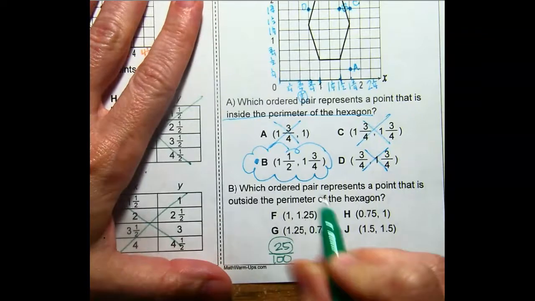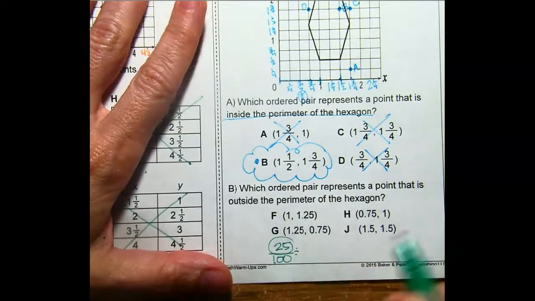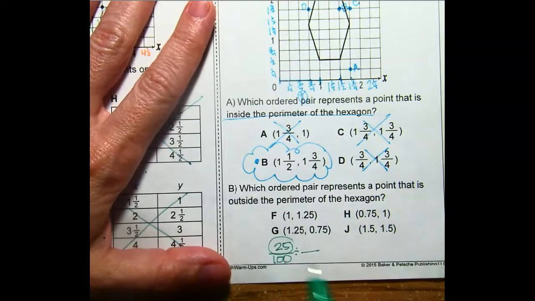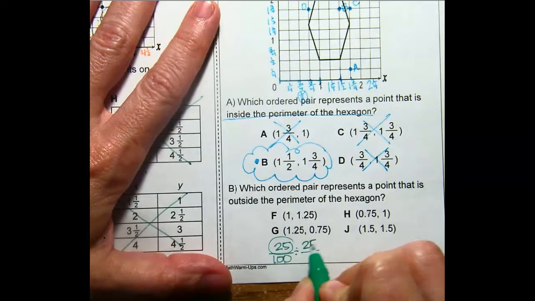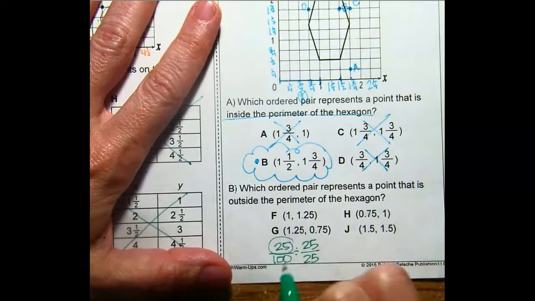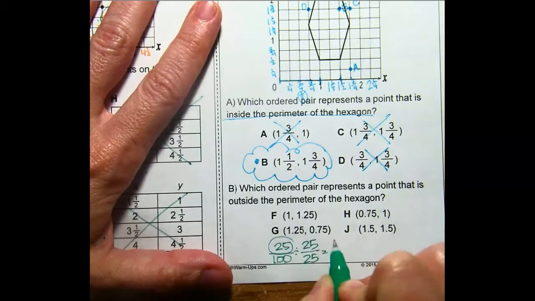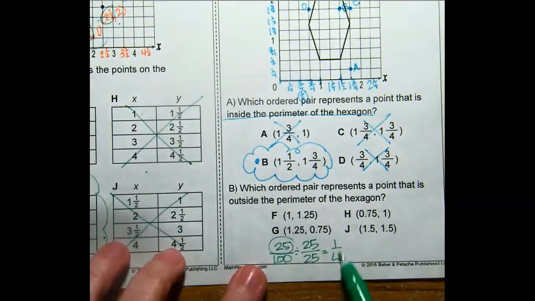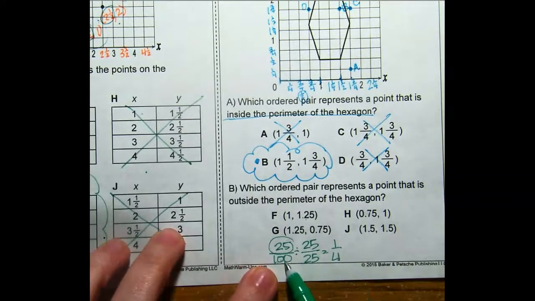If we simplify this, 25 is a factor of 25, and 25 is a factor of 100. So we could divide. Let's go back to simplifying. 25 divided by 25 is 1, and 100 divided by 25 is 4. So we can think of these as fractions.